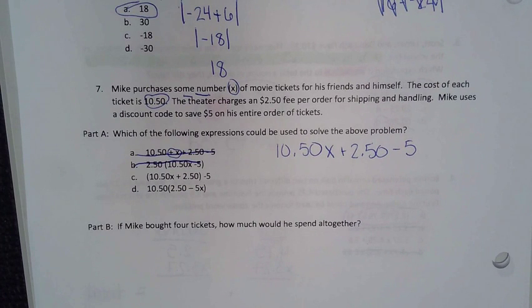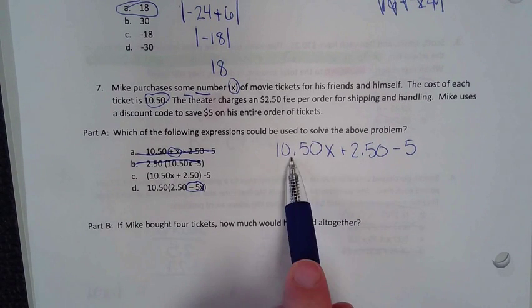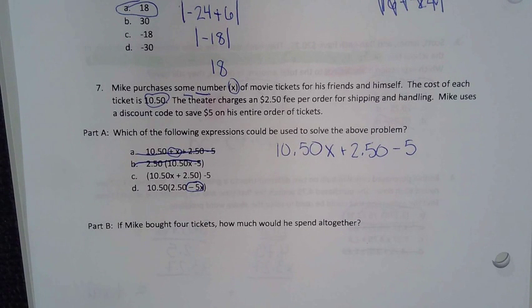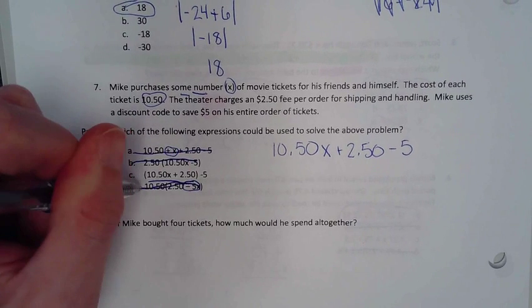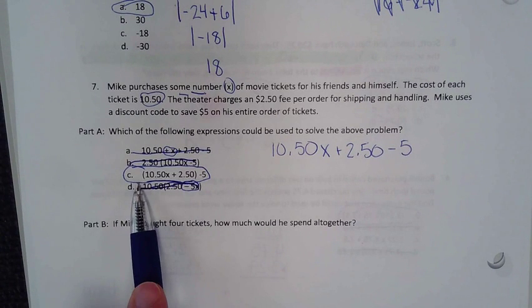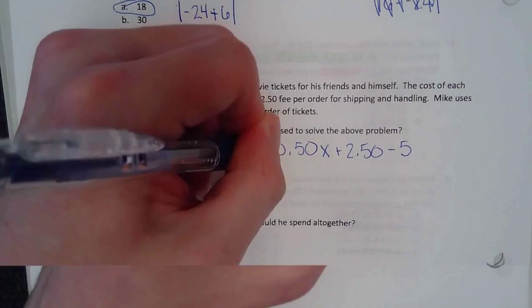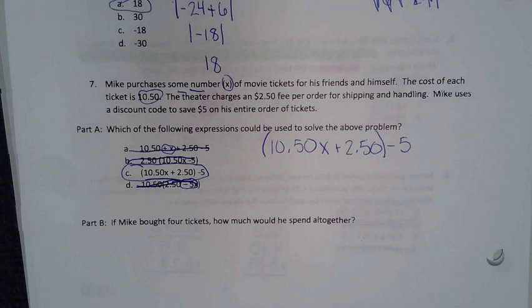At the very least, I can't find anything wrong with it yet, but let's keep going. Does D make sense? Why not? Because you're multiplying 10.50 by everything else. Good. Or the other way to look at it is, we have that minus 5 times X up here, and we need the X multiplied by the 10.50, don't we? So D does not work because the X is in the wrong spot. C is the correct answer. And it's good because do we really need those grouping symbols? No. They're not wrong, but we don't need them. Because look, all I have to do is remove the grouping symbols. Now it looks exactly the same.